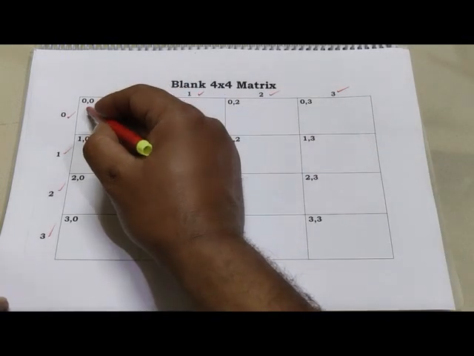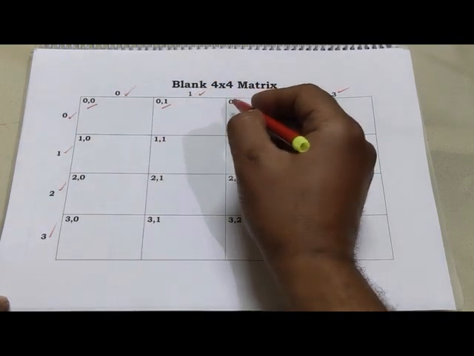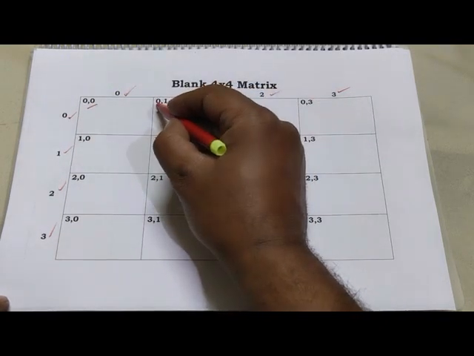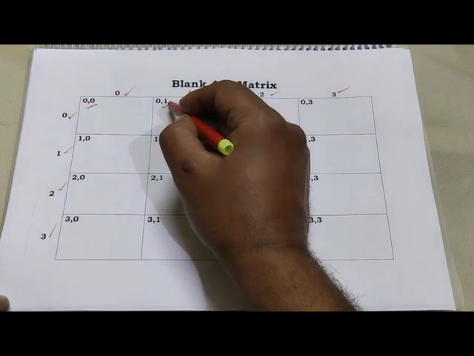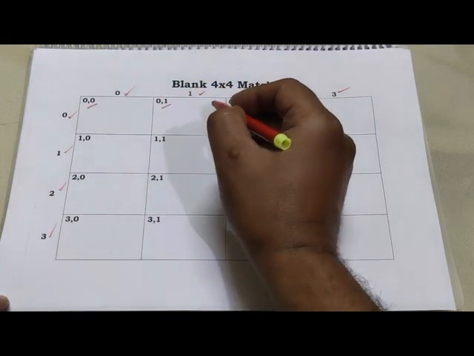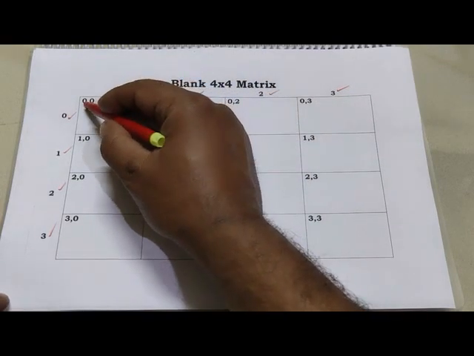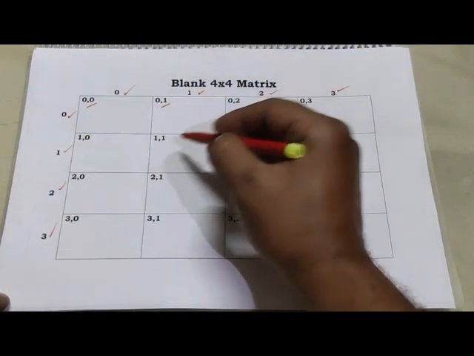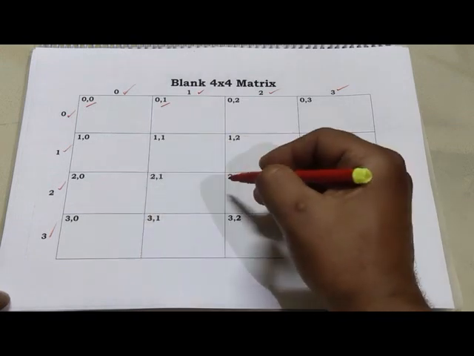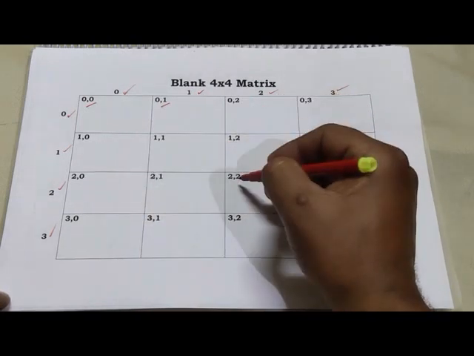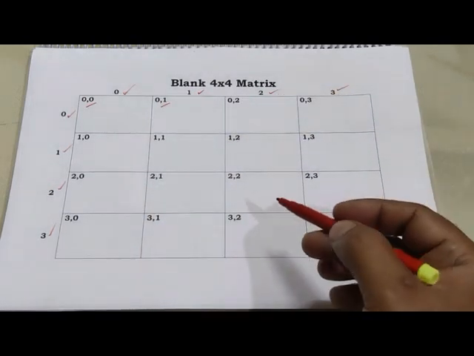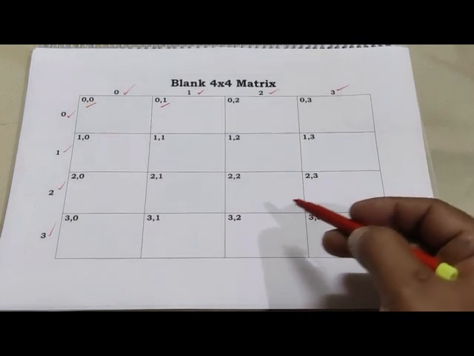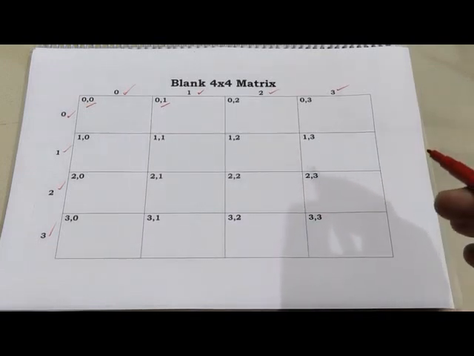These are the coordinates for each of the cells, where the first value represents the row and the second represents the column. So 0, 0 represents 0th row, 0th column. Similarly, 1, 1 represents row 1, column 1, and 2, 2 represents row 2, column 2. This is particularly helpful when we write the corresponding code.